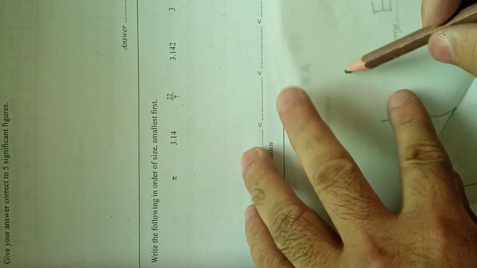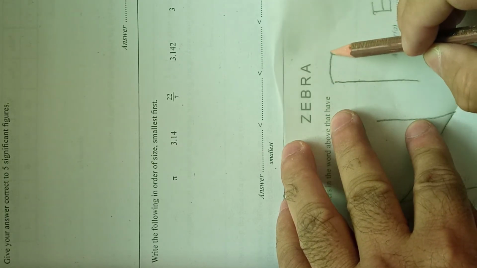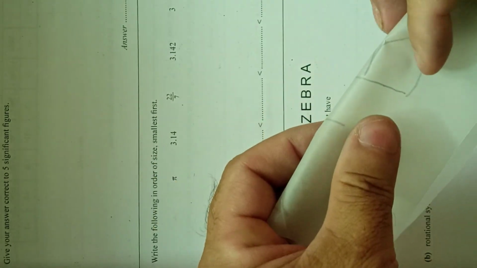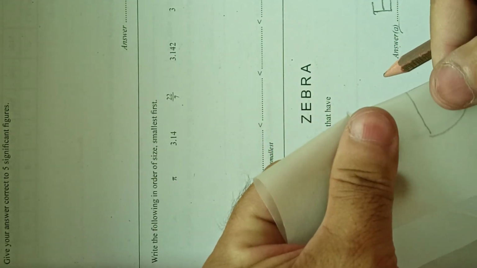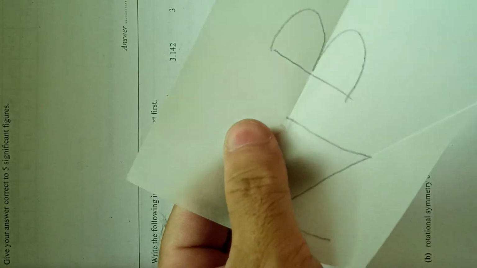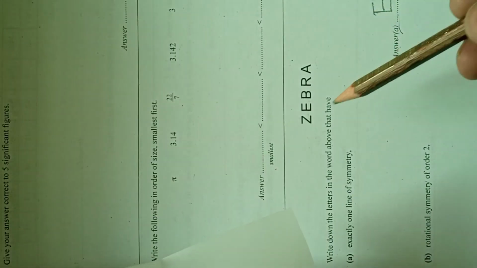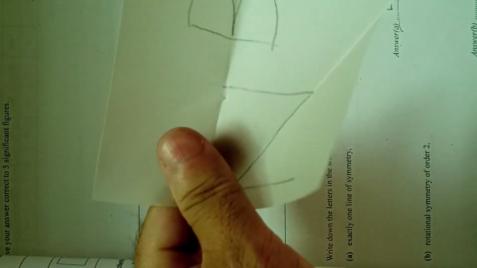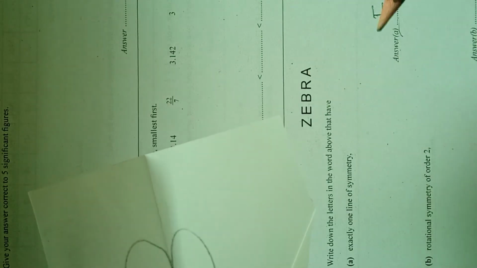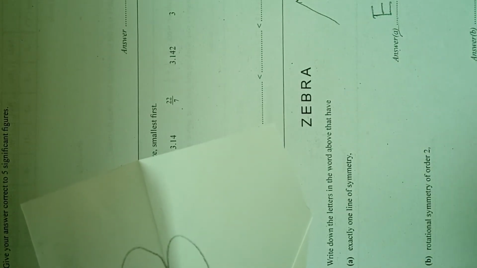Write B here, the big B. Okay, and then fold this like this. Yes, they overlap each other. Look at here. This overlaps each other. So B has one line of symmetry, which is this. This is the line of symmetry of B. R does not have. A has one line of symmetry, that is this one. So these three letters have one line of symmetry.